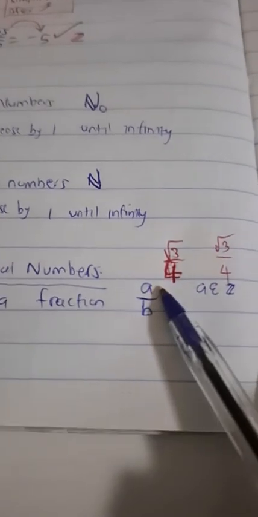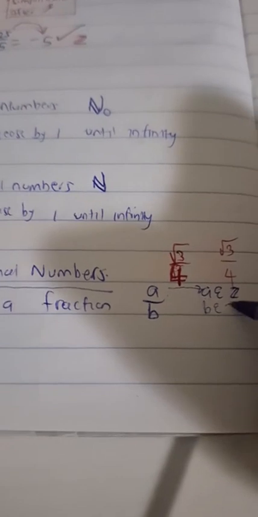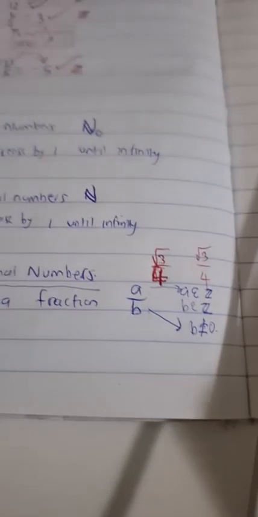So the numerator needs to be an integer, and the denominator, which is b, also needs to be an integer. But there's a condition that the denominator cannot be 0.